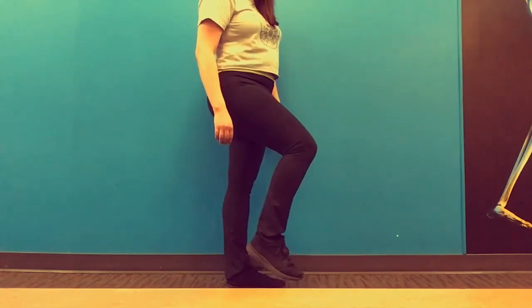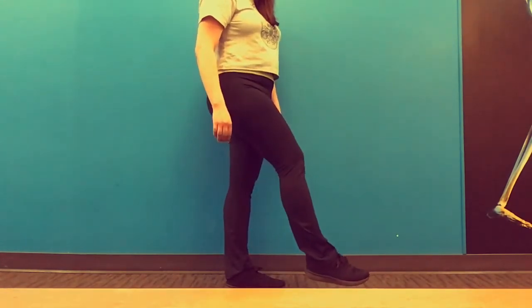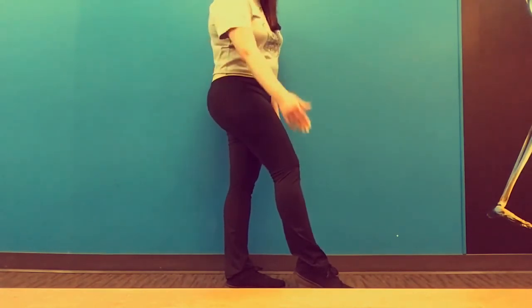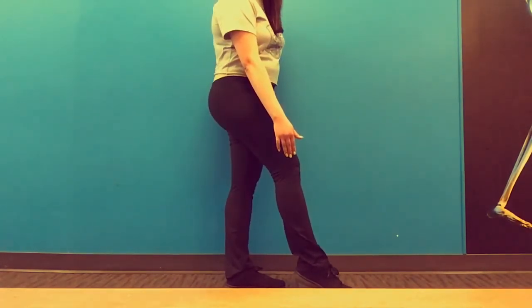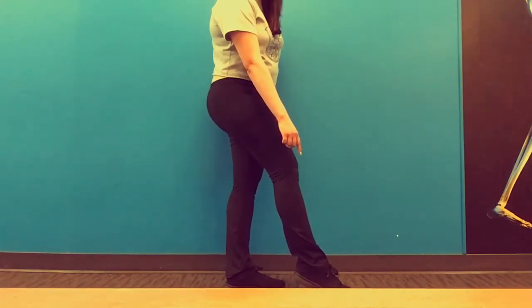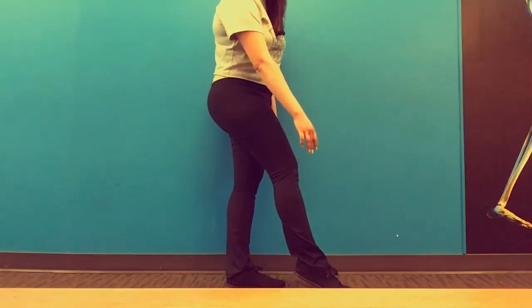So now I'll be doing the deceleration, which now my hip will be 30 degrees of flexion. My knee will now be at 60 to 0 degrees of flexion. My ankle will now be at 0 to almost like plantar flexion. And then my foot will now be inverted as well.